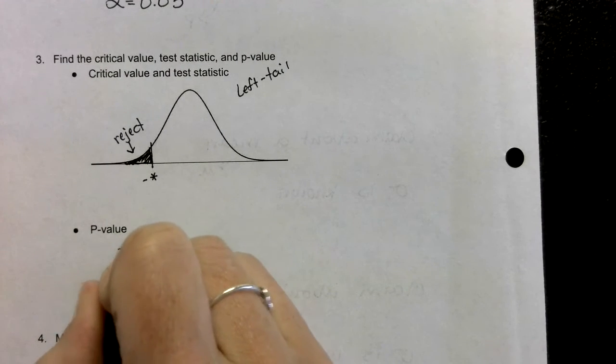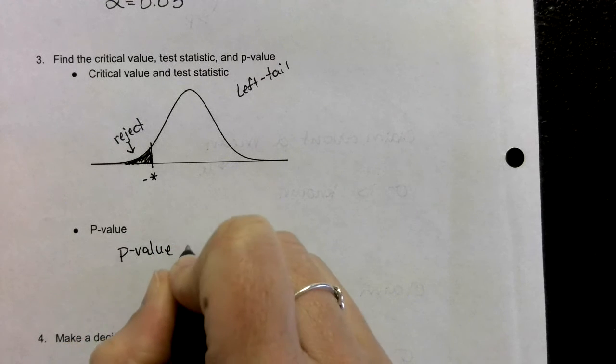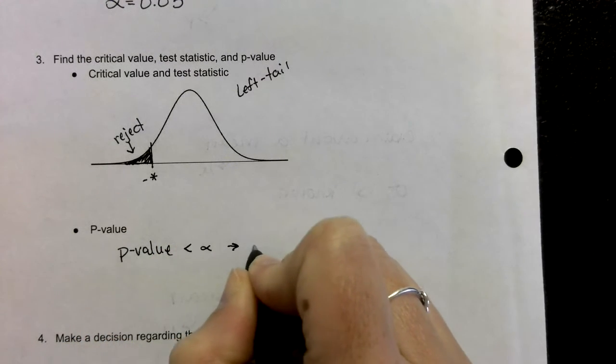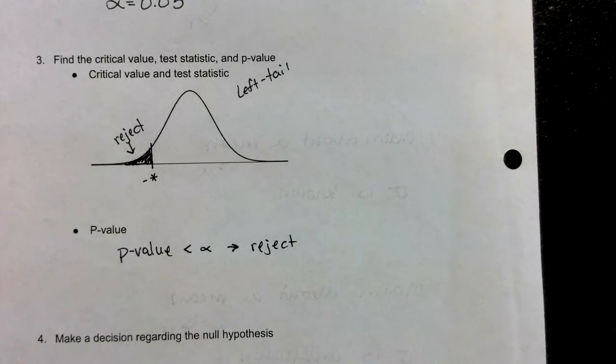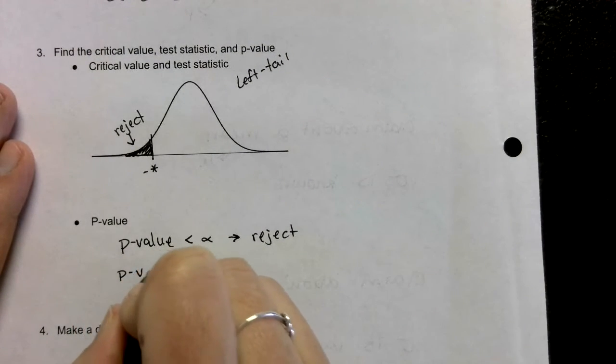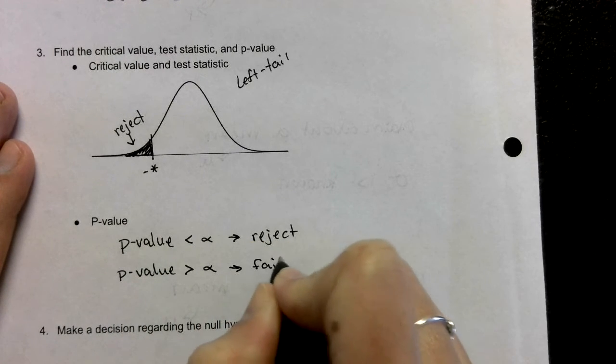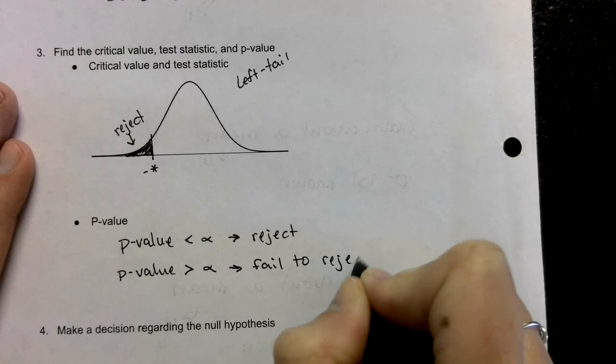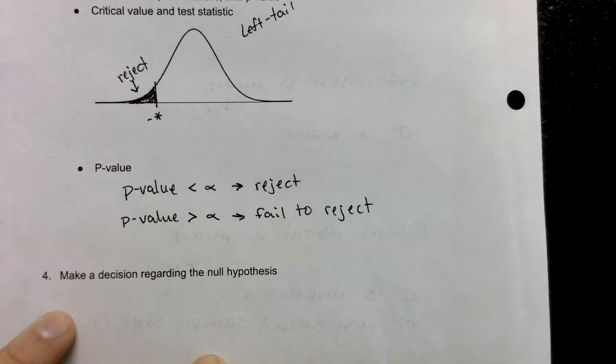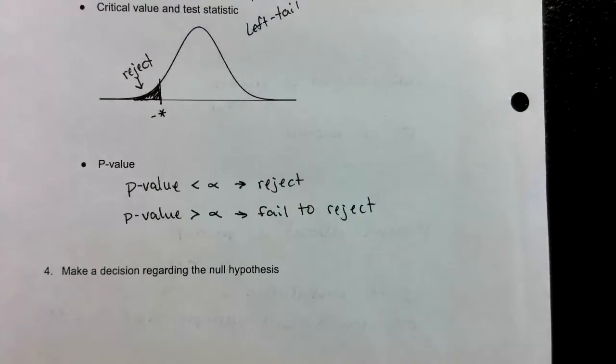Your p-value: if your p-value is less than alpha, you get to reject the null hypothesis. That means your probability of getting a sample like this, given that the null is true, is so unlikely that it raises some red flags and causes us to think, hey, maybe the null actually isn't true. If your p-value is greater than alpha, then you fail to reject. That's your decision, and these two things both help you make that decision.